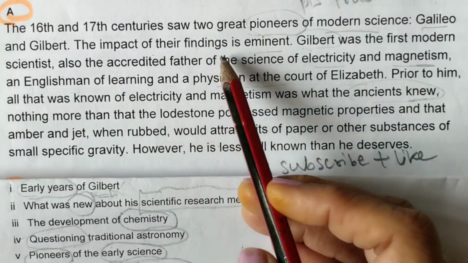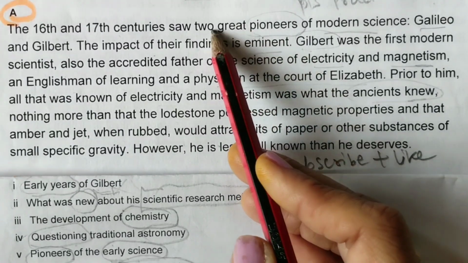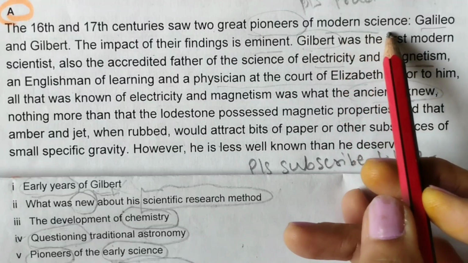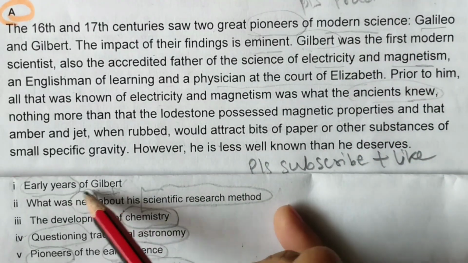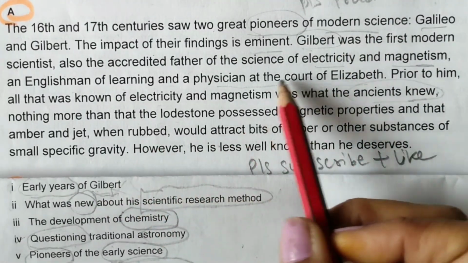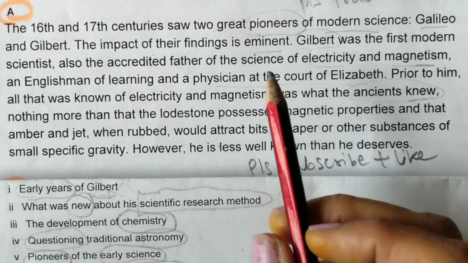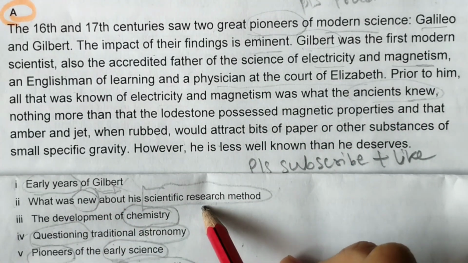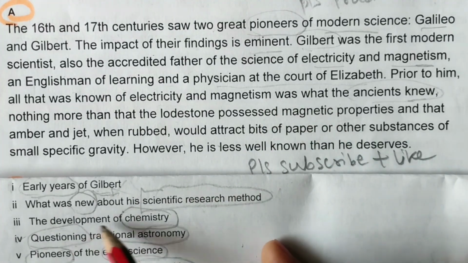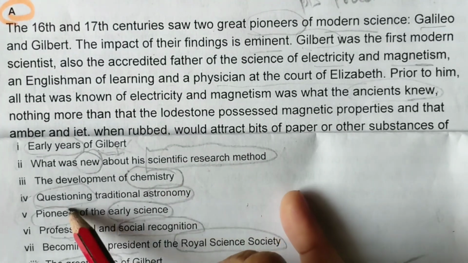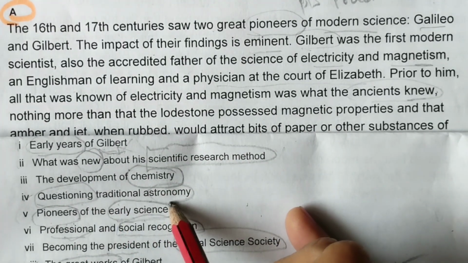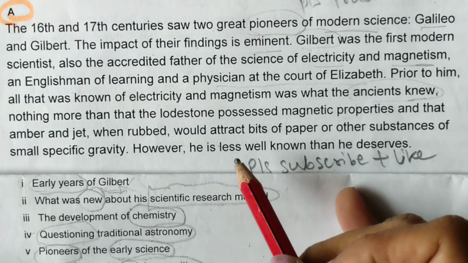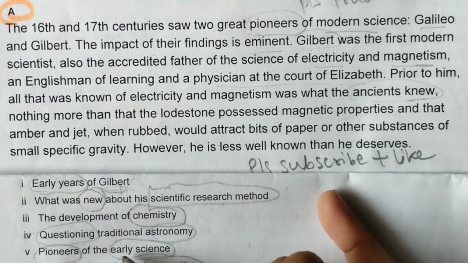Okay, so the first line is saying they are talking about early great pioneers of modern science. Early years of Gilbert, no, they are not talking about early childhood or the early past days of Gilbert. What was new about scientific research is not described here. The development of chemistry is not there. Questioning traditional astronomy, nothing is given. Pioneers of early science. Now you must be asking, where is early science?